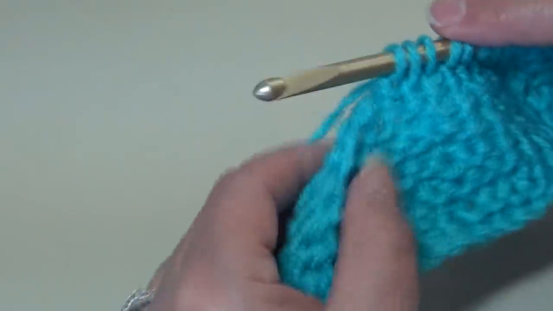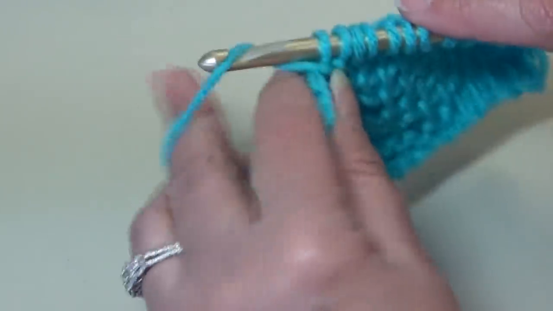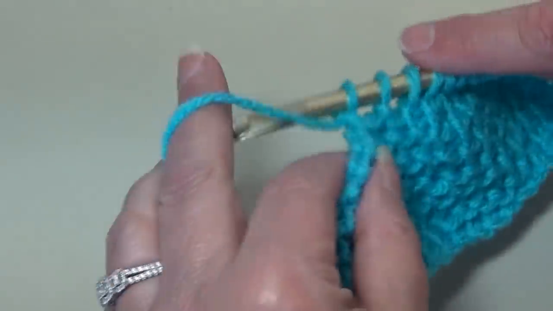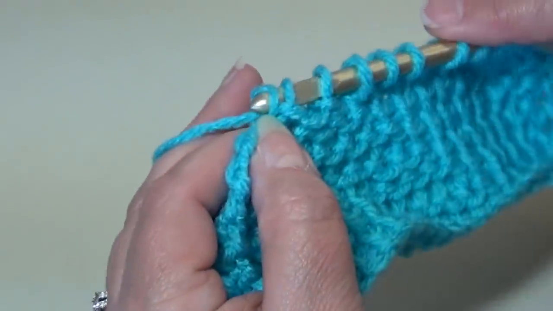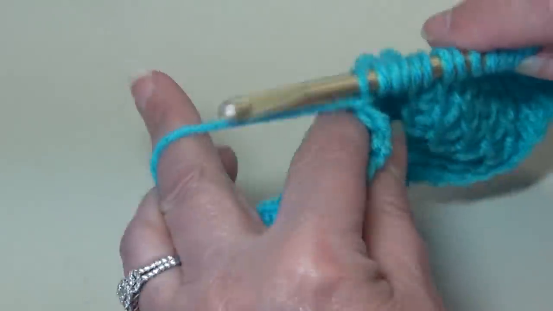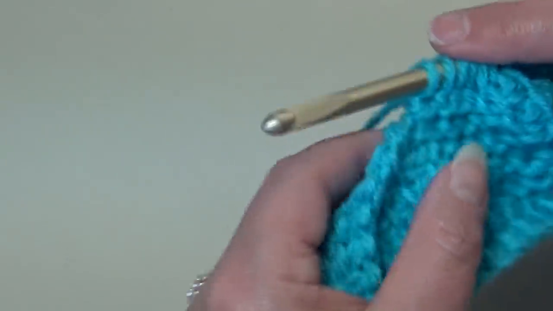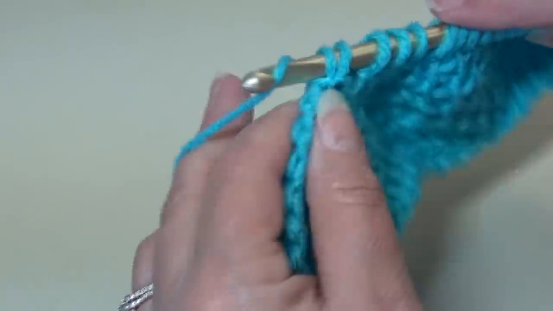That's our first purl stitch. That's 2, 3, 4, and 5.